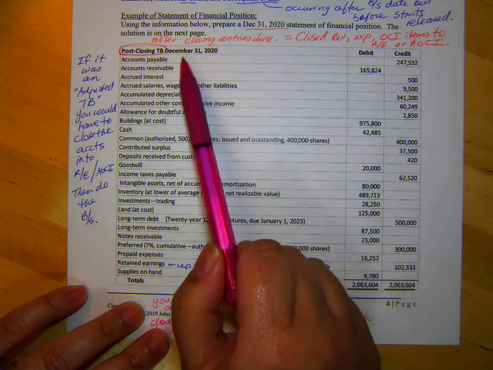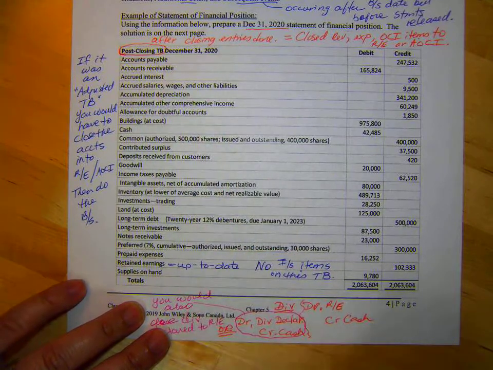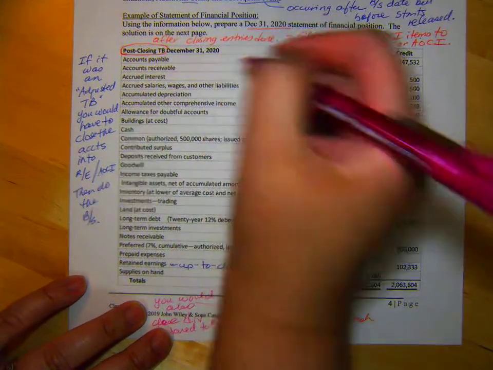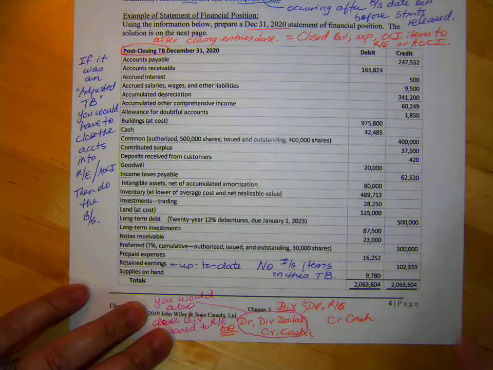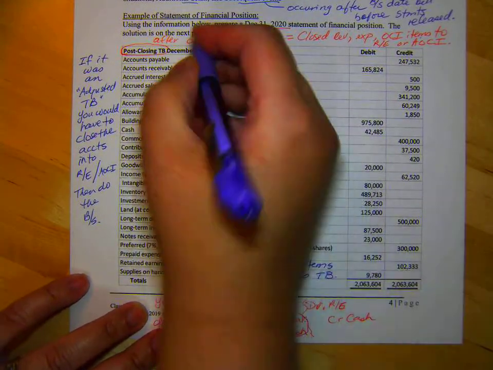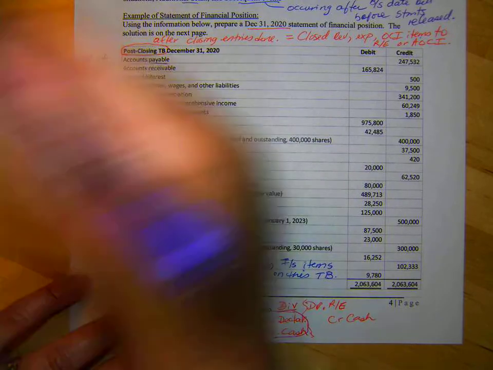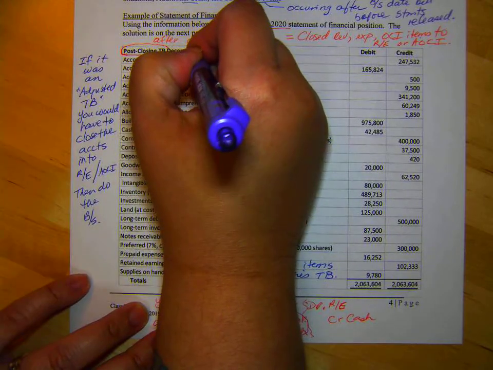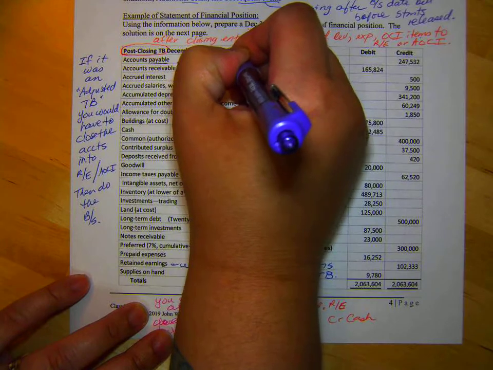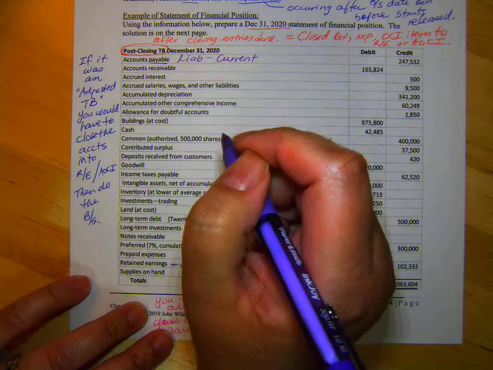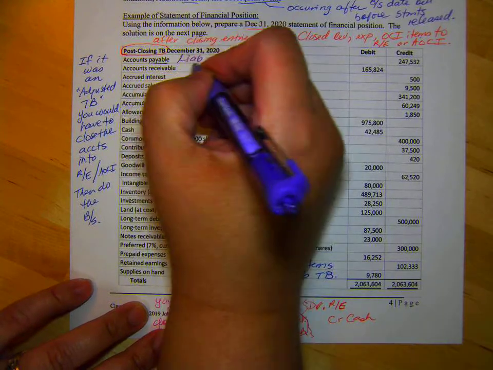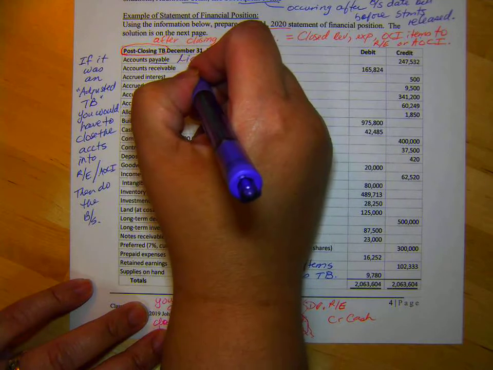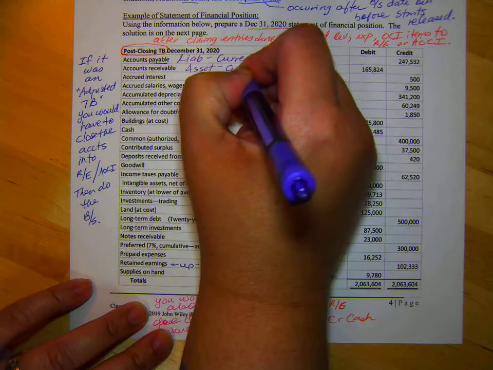I'd go through and label what each one was. So accounts payable is what? Is it an asset, liability, or equity? The word payable is a good clue. It's a liability, and it's current. Accounts receivable is an asset, it's current.